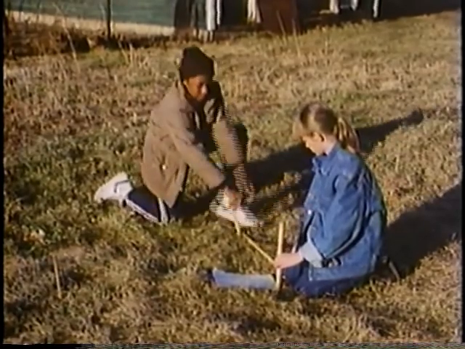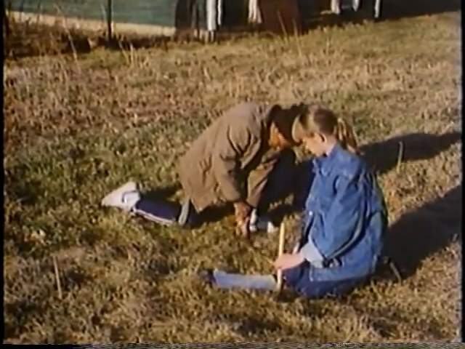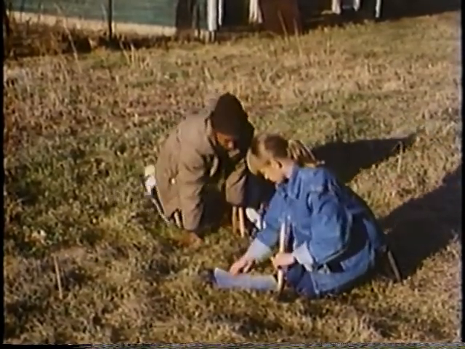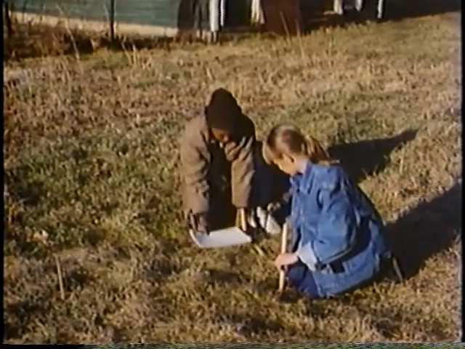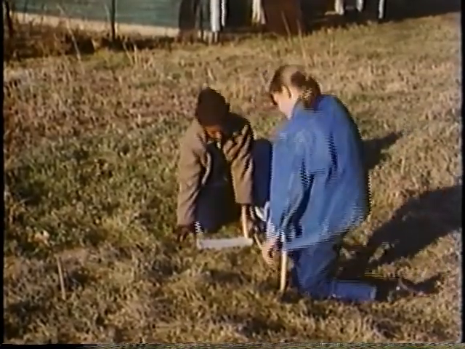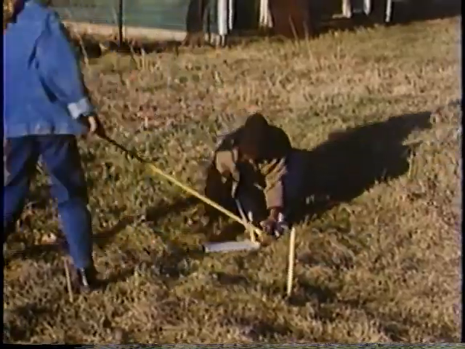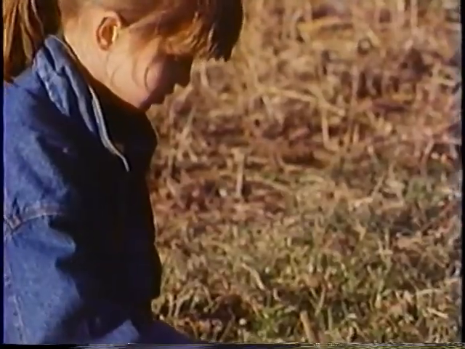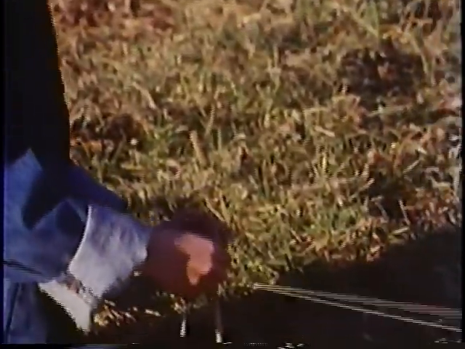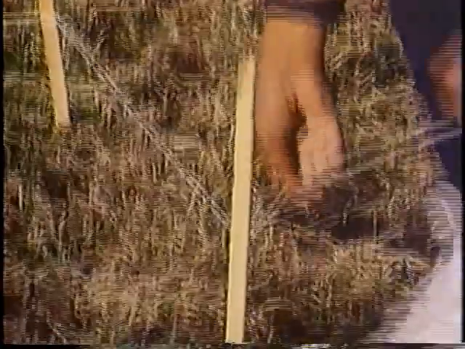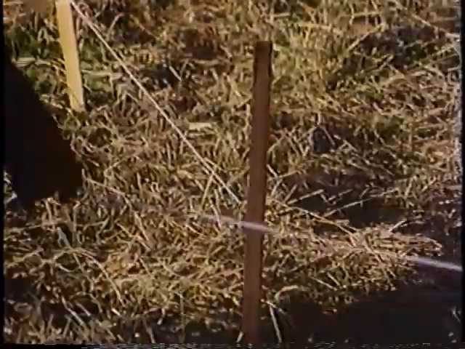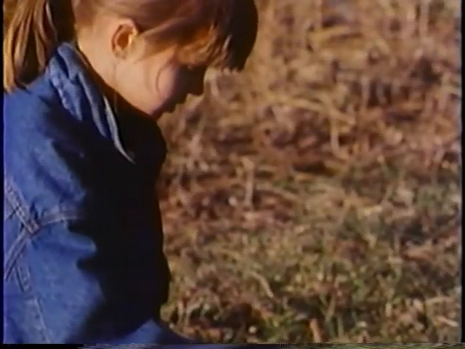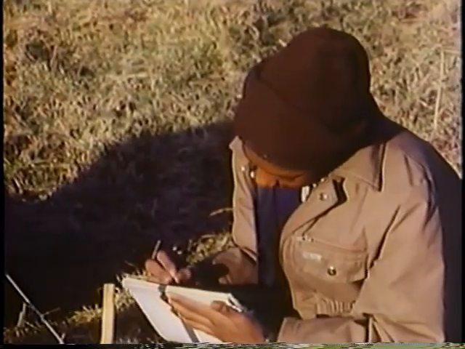A stake is planted near the marker. They measure off 1 meter and plant another stake. Nathan and Becky continue marking the quadrat until they have a square, measuring 1 meter on each side. They mark the boundary with string. They then take their census count.